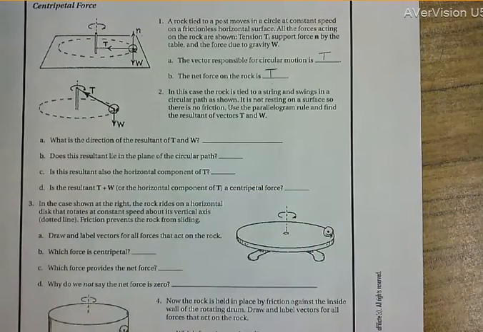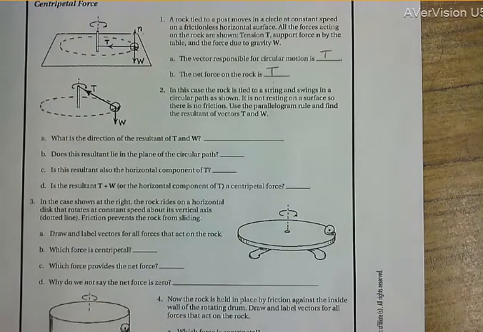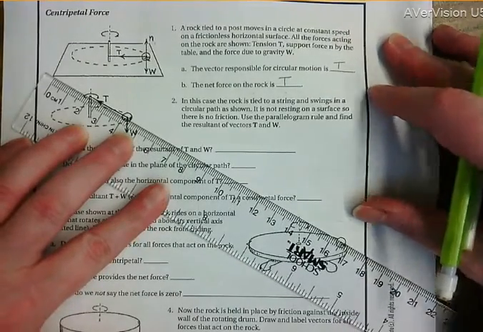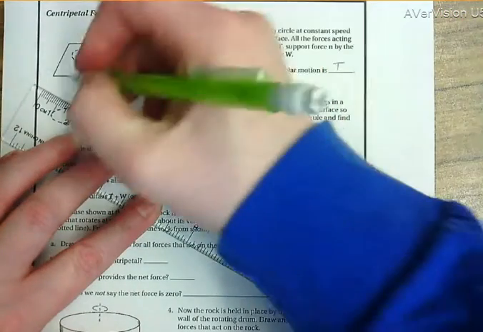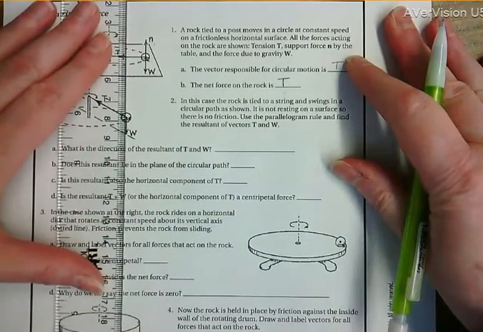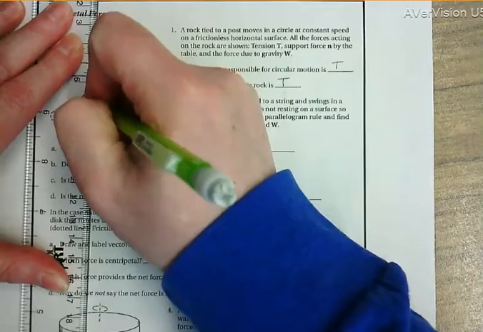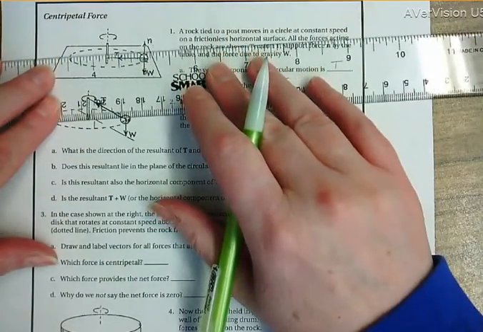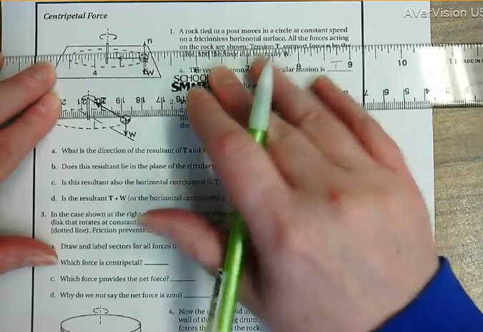In this case, the rock is tied to a string and swings in a circular path as shown. It is not resting on a surface, so there is no friction. Use the parallelogram rule and find the resultant of vectors T and W. So what this is asking us to do, like we have done previously, is to make this a parallelogram. So remember, we draw two parallel lines. And then remember, our resultant goes from where the two of them meet to where the other ones meet.